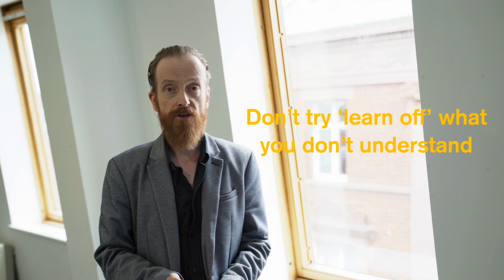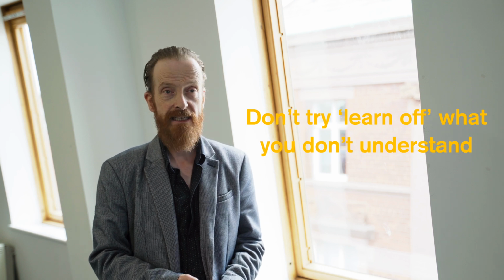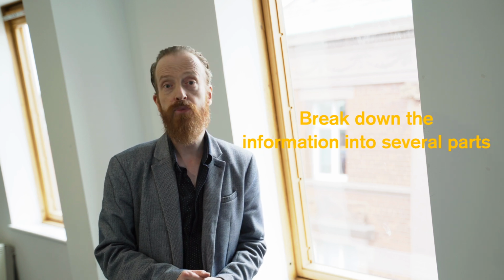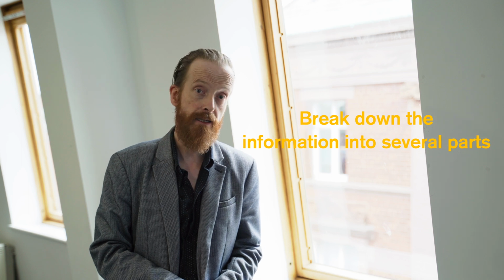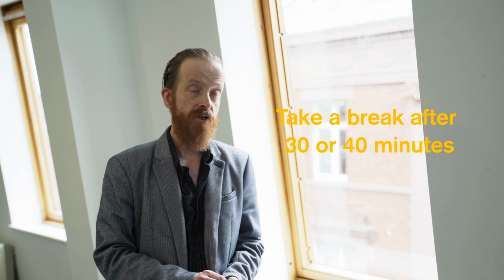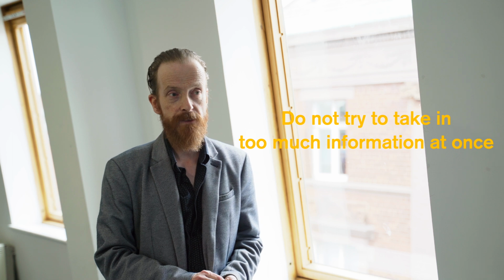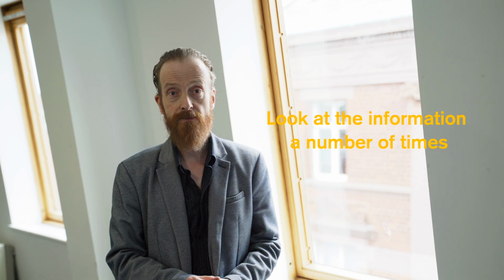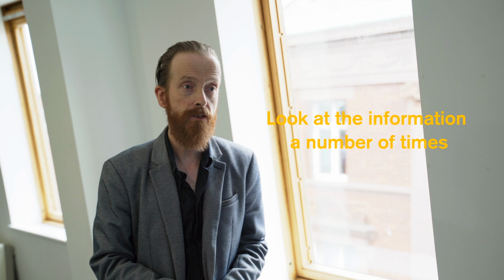So we need to mention internal memory strategies here, because you'll see them in the research literature and you'll hear people talk about them. They're effectively training people's own internal memory to try and compensate for the brain injury problems. So these would be the kind of strategies like don't learn off what you don't understand, relate the information to what you know already, break it down into several parts, take a break after 30 or 40 minutes, don't try and take in too much information at once, and look at the information a number of times, and you will eventually get a learning curve.